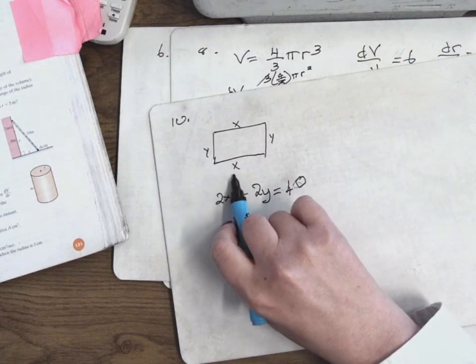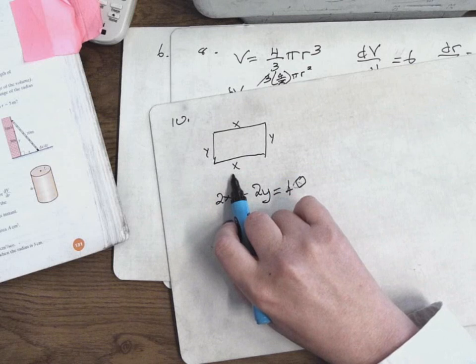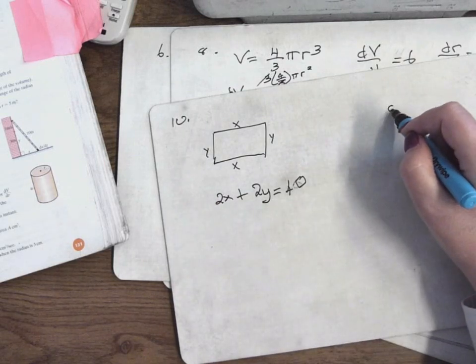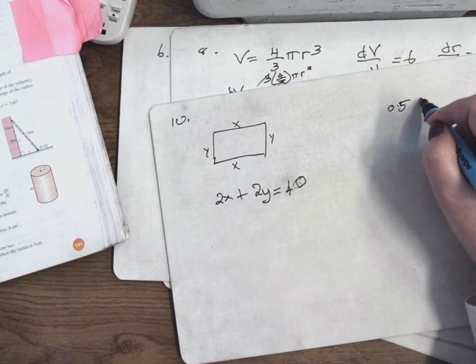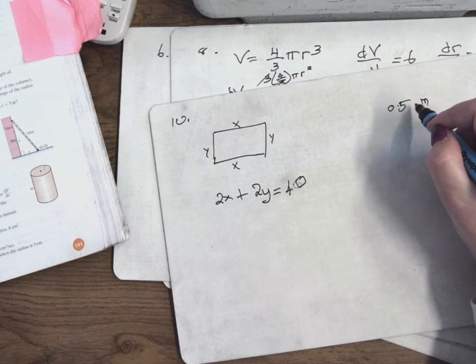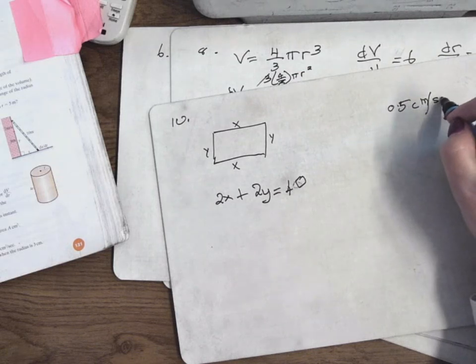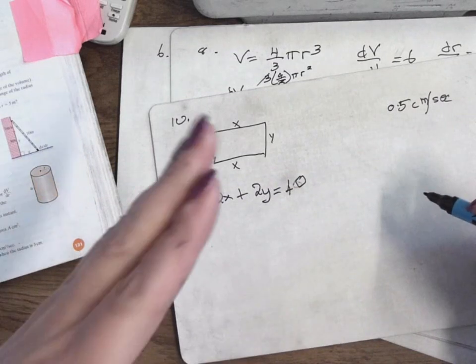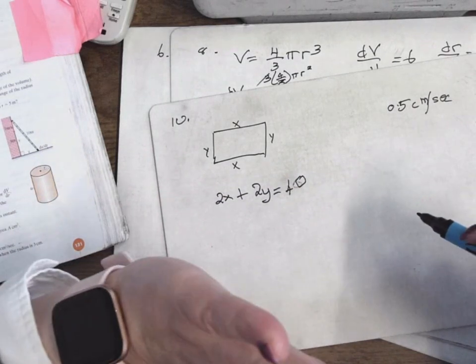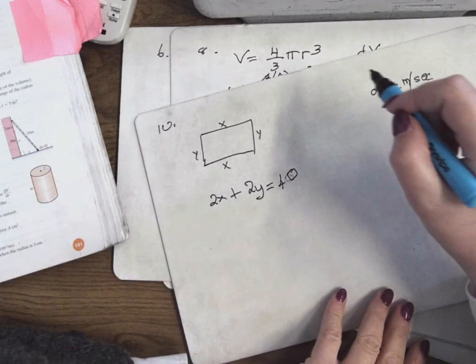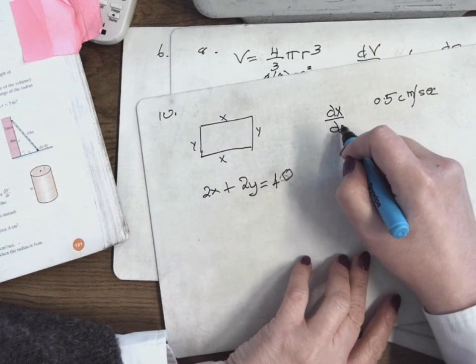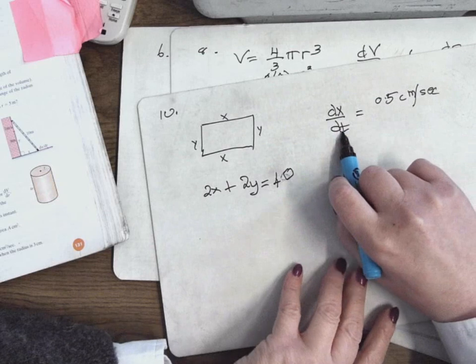One side of length x is increasing at a rate of 0.5 centimeters per second. So this is the rate of change of x. x is changing with respect to what? Time. So what would that be? dx dt, would you agree? So that's dx dt. It's the rate of change of x.